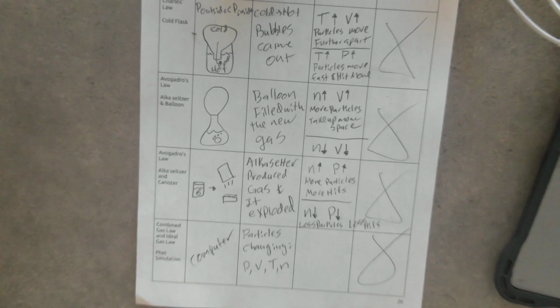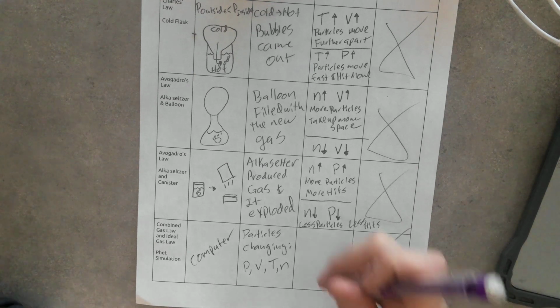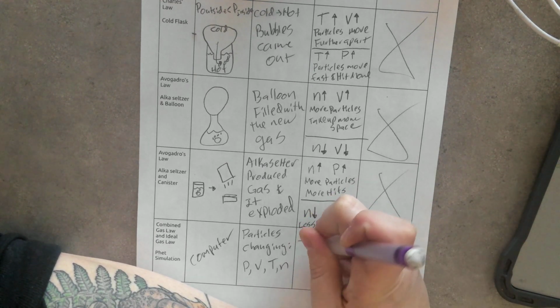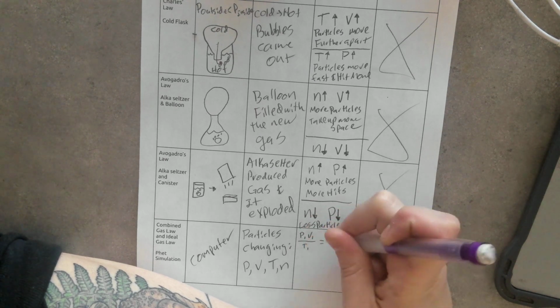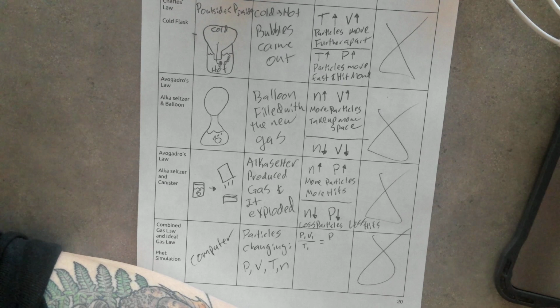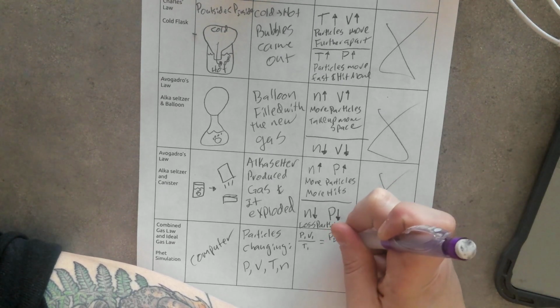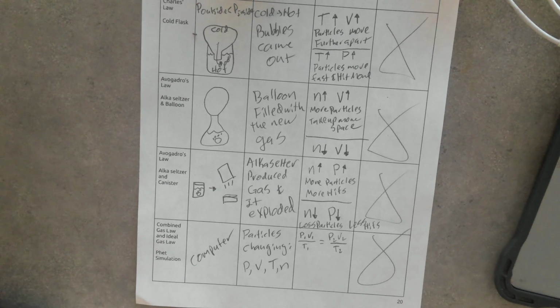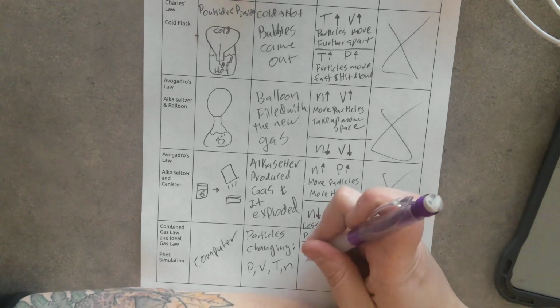Now, just to finish off this paper, we're going to write down two equations. The first one is for comparing how a sample of gas changes. So if I change the temperature, I can figure out some information about how it's going to change. So this first one is called the combined gas law, and it's better for when you're comparing how a gas is changing from one state to another.